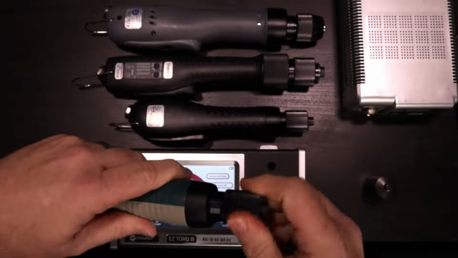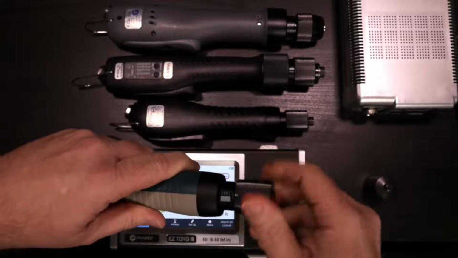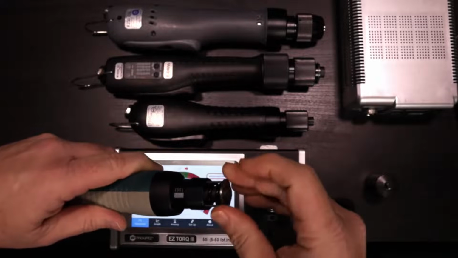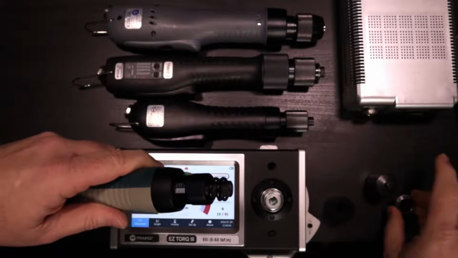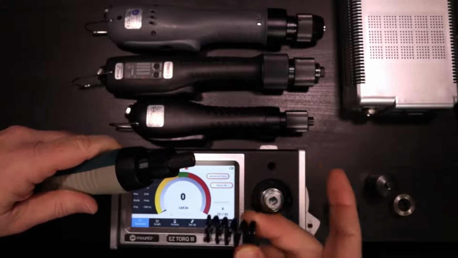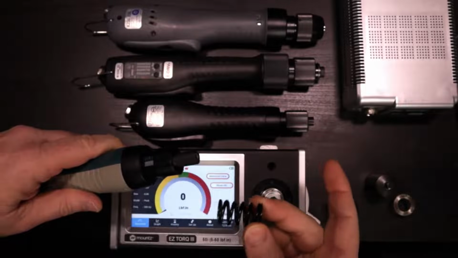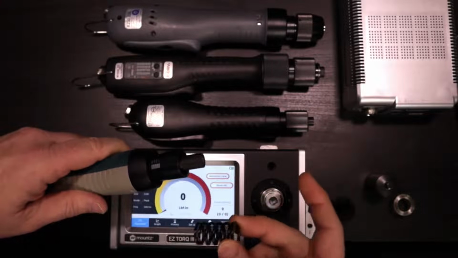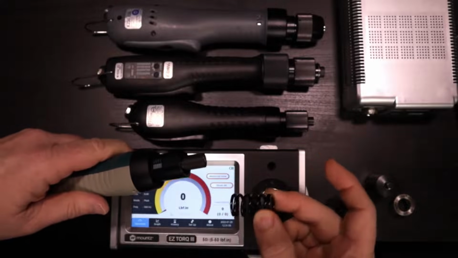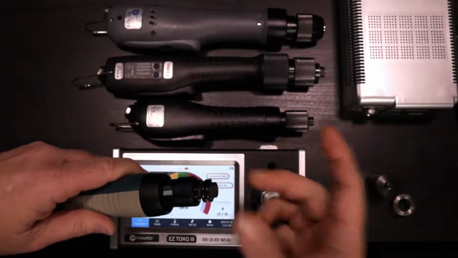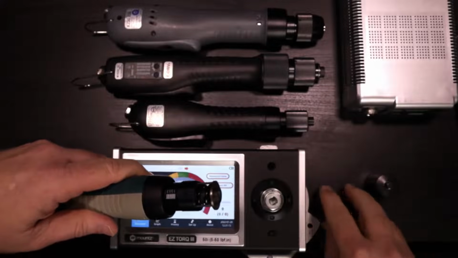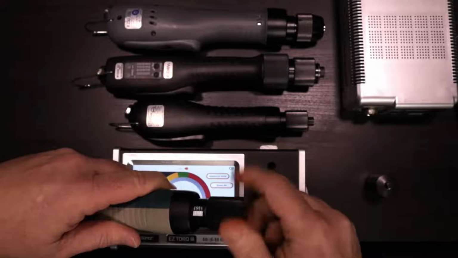And so if I remove this cone altogether and expose the spring, you can see in this case, this is a black spring, and different spring colors may have different characteristics about the range that it functions within the tool. So in this case, for the range of this tool, we're using the black spring.